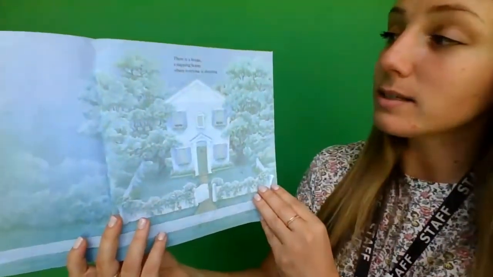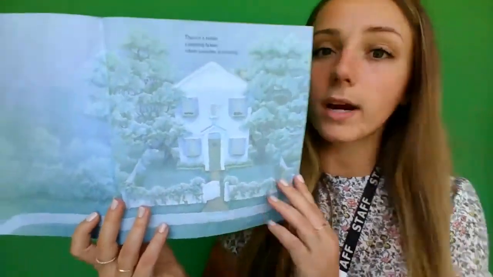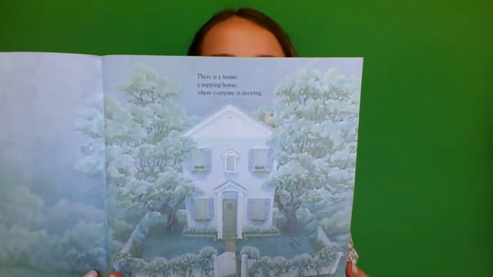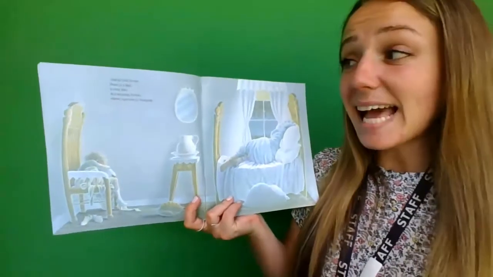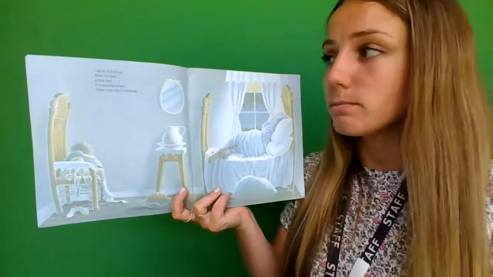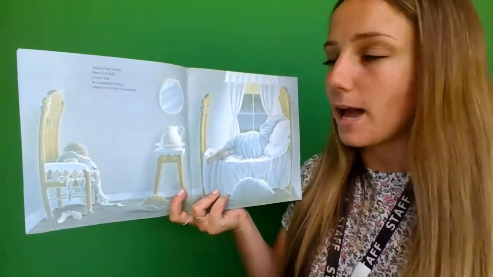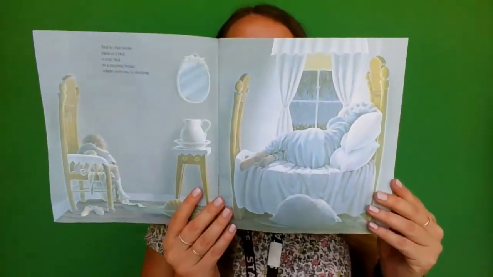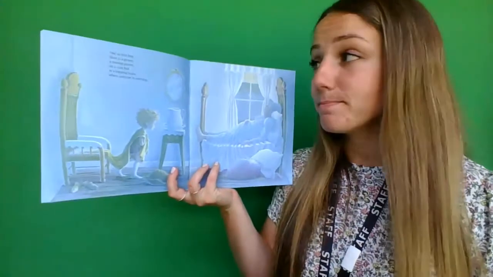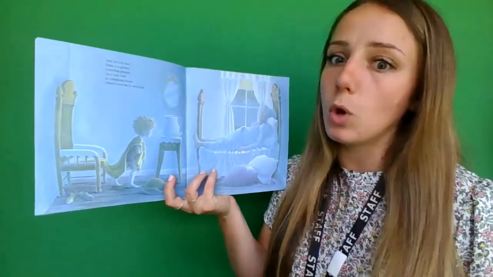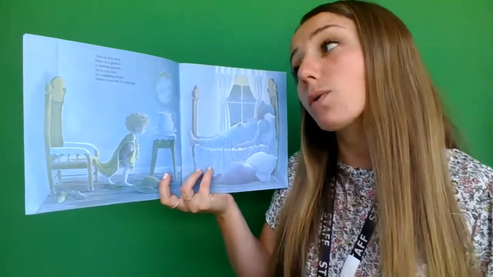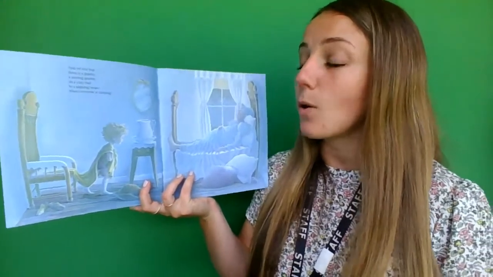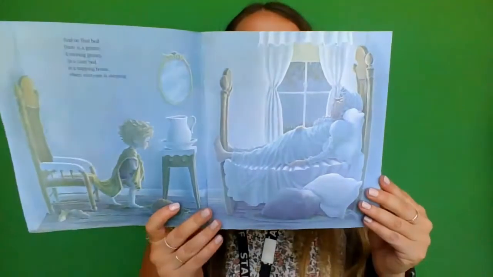There is a house, a napping house, where everyone is sleeping. And in that house, there is a bed, a cozy bed in a napping house where everyone is sleeping. And on that bed, there is a granny, a snoring granny on a cozy bed in a napping house where everyone is sleeping.